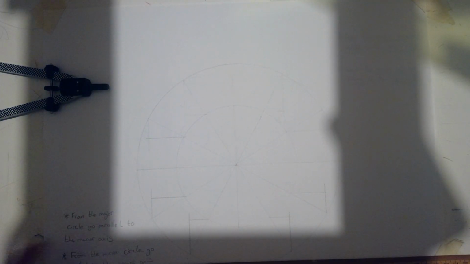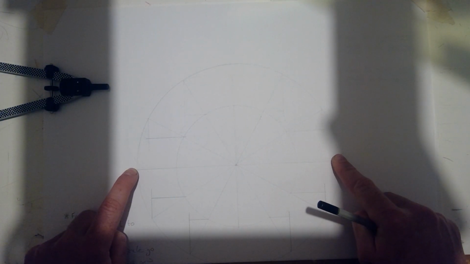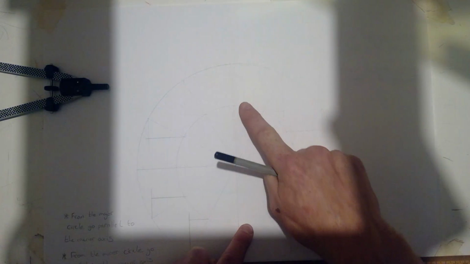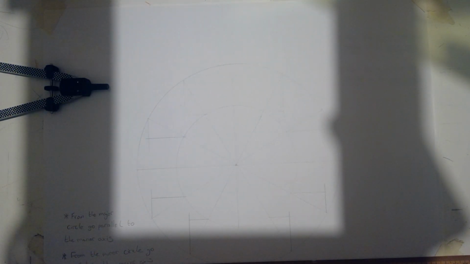Okay? Remember that the two ends of the major axis and the two ends of the minor axis are also points on our ellipse.